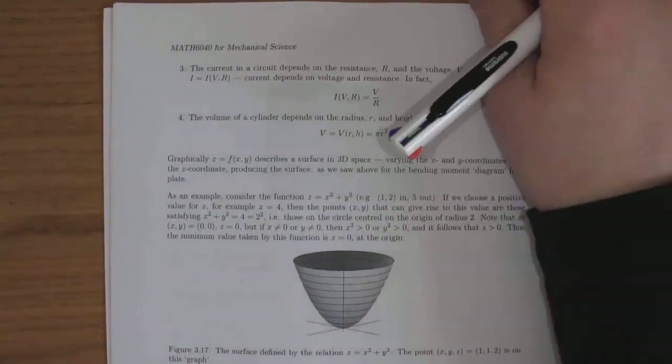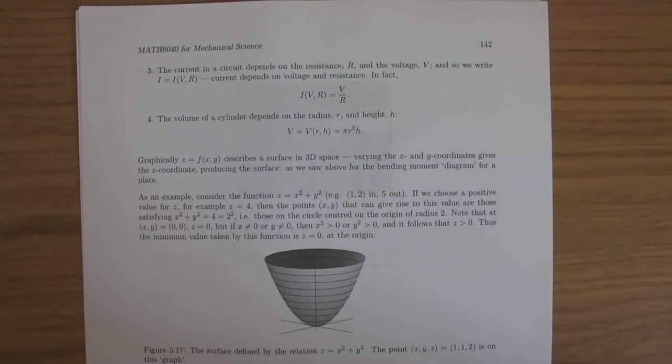We saw an example in the previous thing where I said the current was a function of voltage, but that was keeping a fixed resistance. So you were varying the voltage, varying the battery as it were, but keeping all the resistors the same. In general, if you've got a voltage and a resistance, you can vary both of them. And the current depends on both of them. So current in a circuit depends on voltage and resistance. It's a function of voltage and resistance. Similarly, the volume of a cylinder depends on radius and height. And these are all very familiar things. So these kind of things happen or occur in engineering all the time.